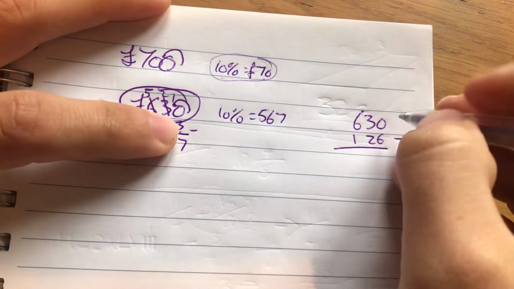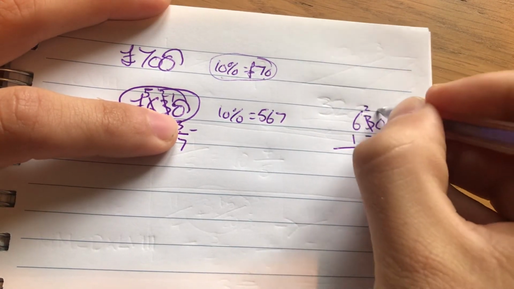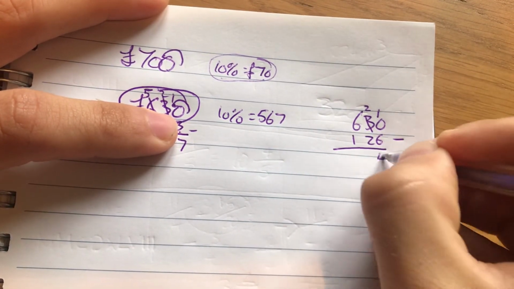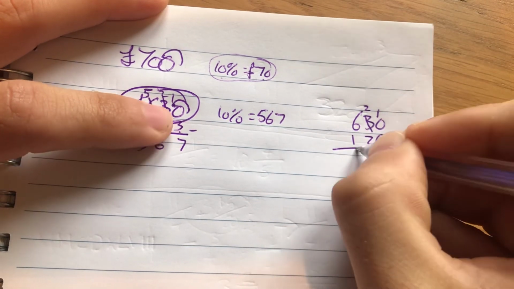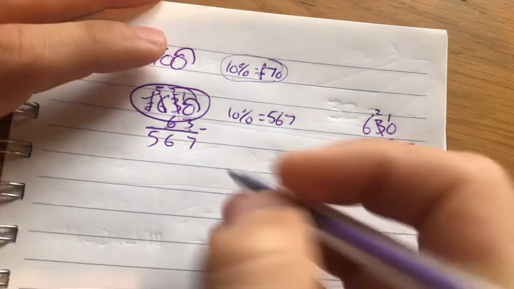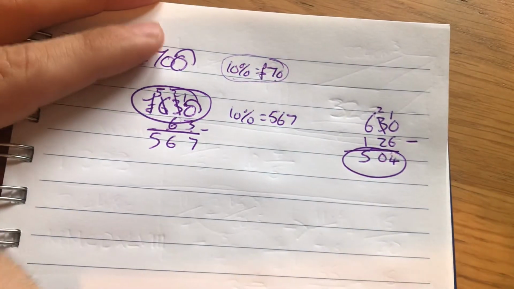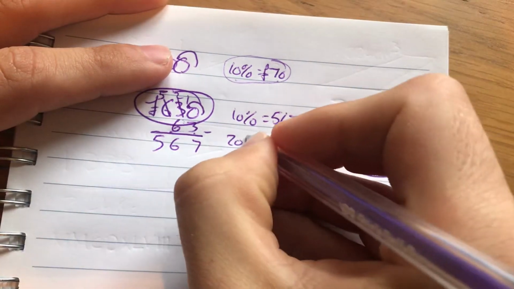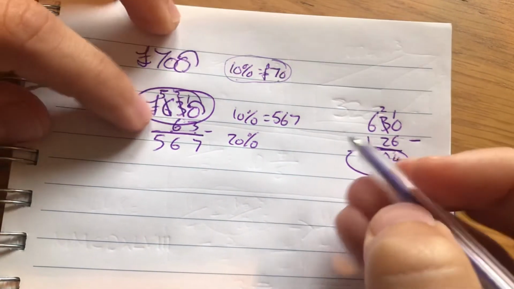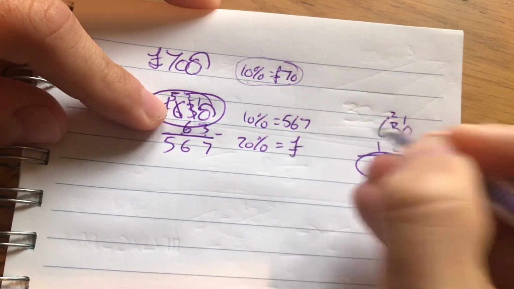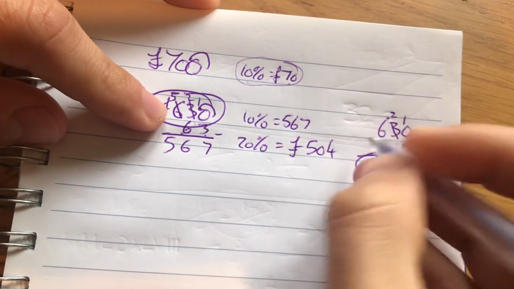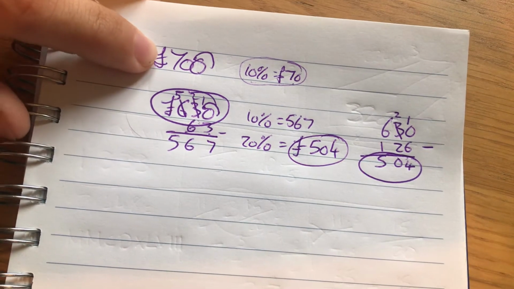This is going to be what it is. Can't do that. Right, 10 take away 6 is 4. 2 take 2 is 0. 6 take 1 is 5. Right, there we go. So, the machine, after a 20% reduction of the 10% reduction, now only costs you £504. That is a bargain when you think it started on 700.